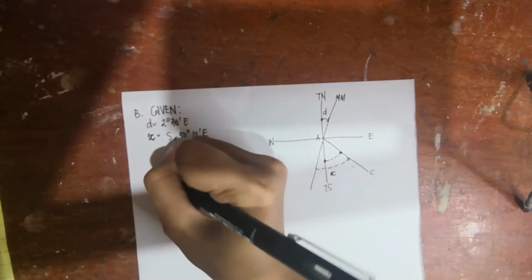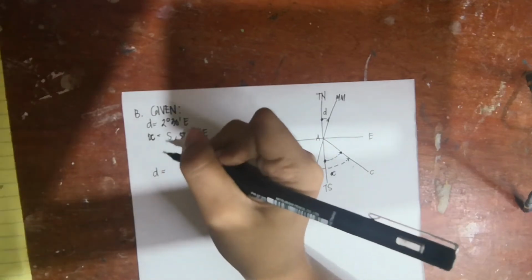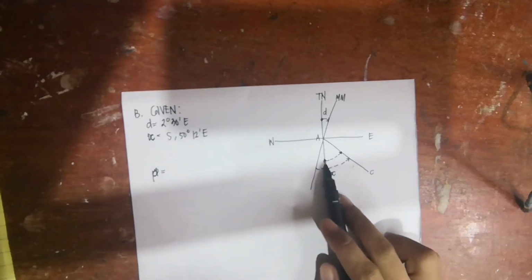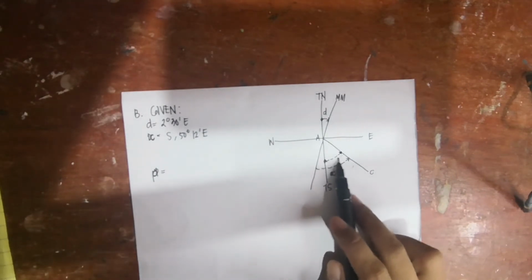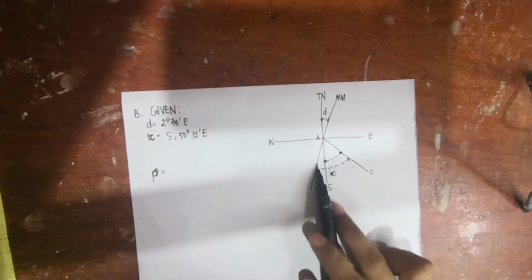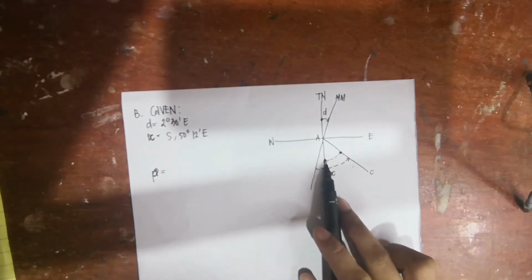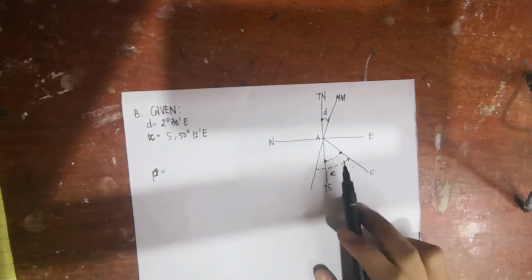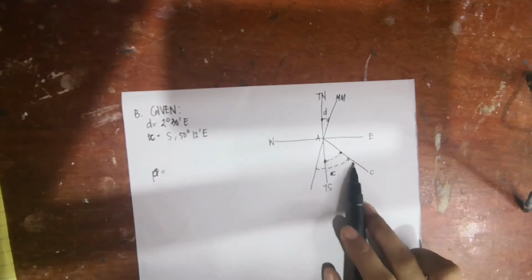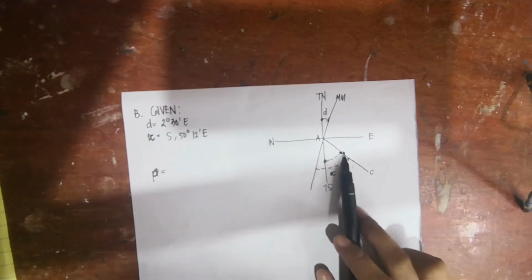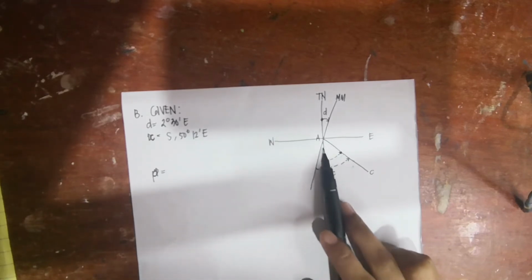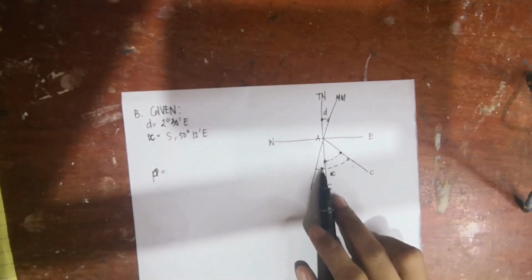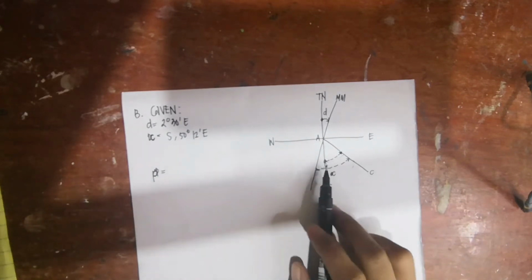So the formula: B is equal to, since the whole magnetic bearing is here, you subtract the value of the magnetic declination from it. That is the formula: magnetic declination plus or minus the magnetic bearing. So, we subtract.